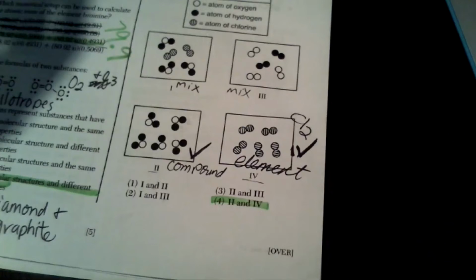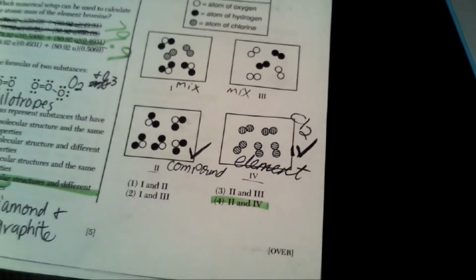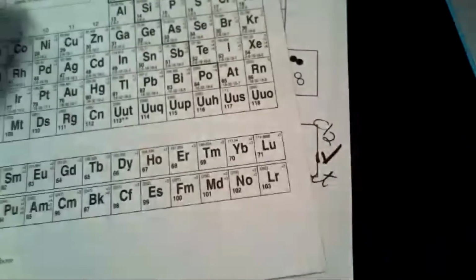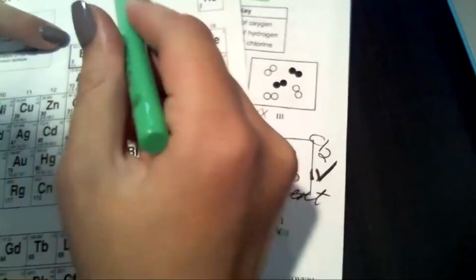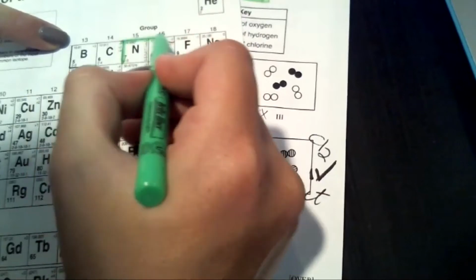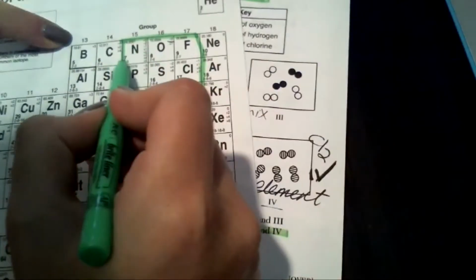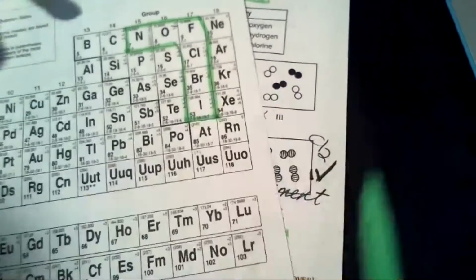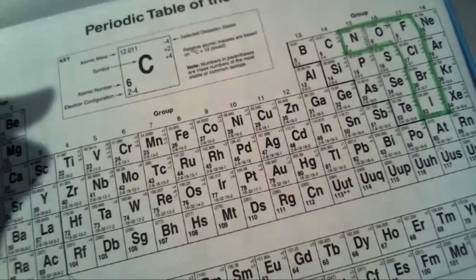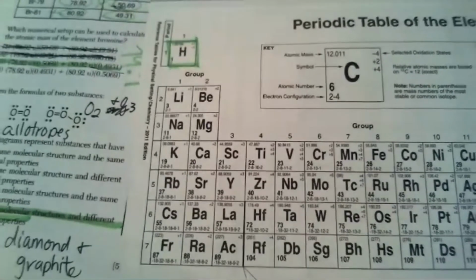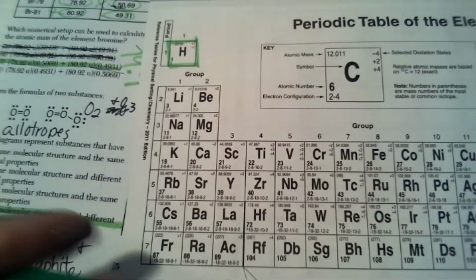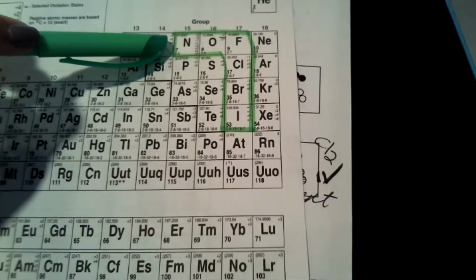There's two ways to know your diatomic elements. Diatomic elements form a 7, starting with number 7, and there's 7 of them. These are 6 of your diatomics, forming a 7, and then you add in everybody's favorite gas, hydrogen. So those are your diatomics: hydrogen, plus a 7 starting at number 7.